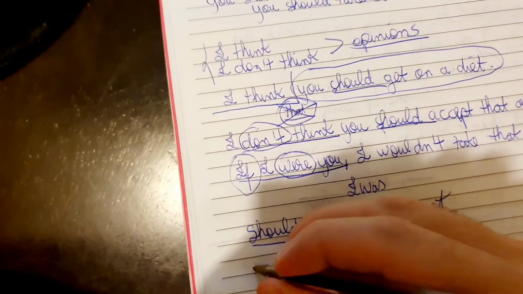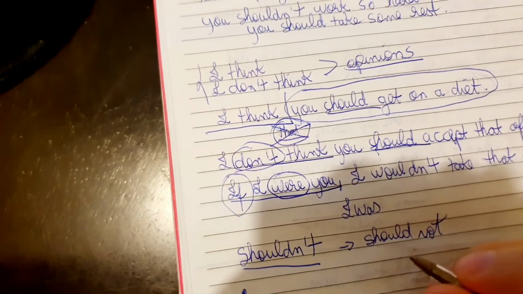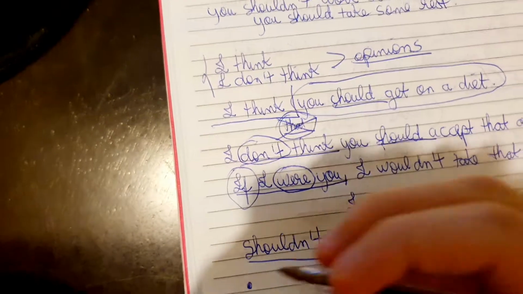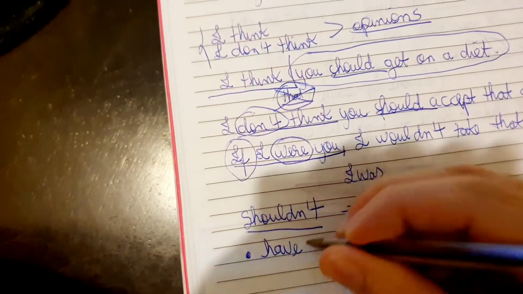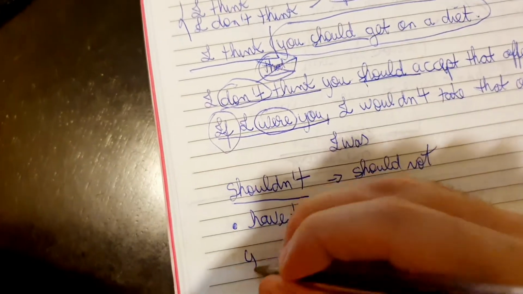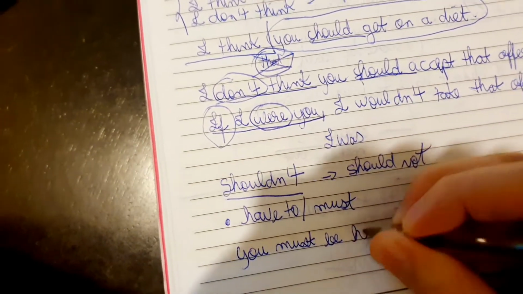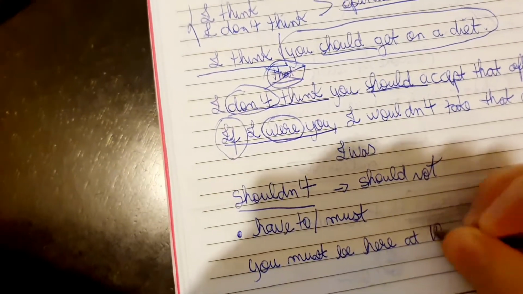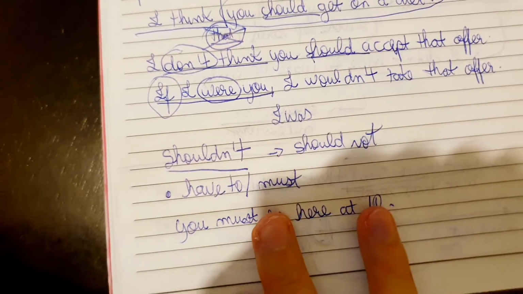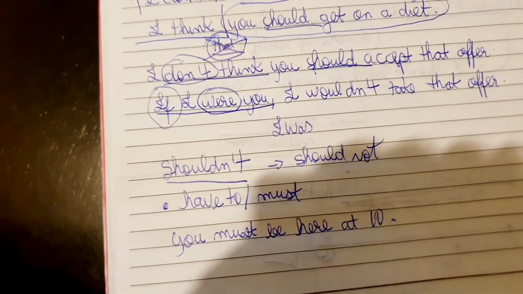When you tell somebody that you have to do something, for example, have to, must, "you must be here at 10," what's the idea here? Is it a piece of advice?